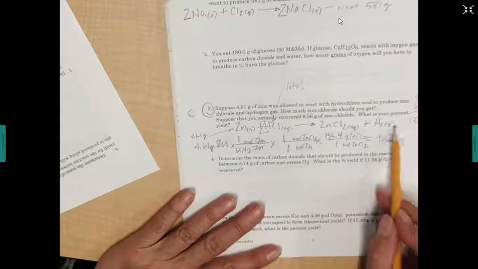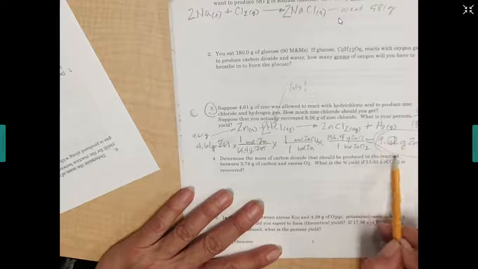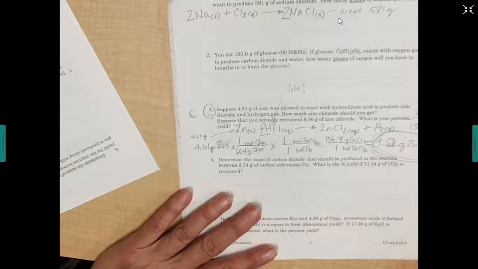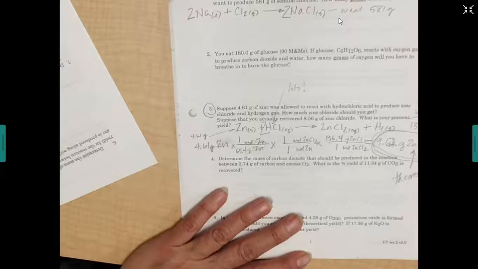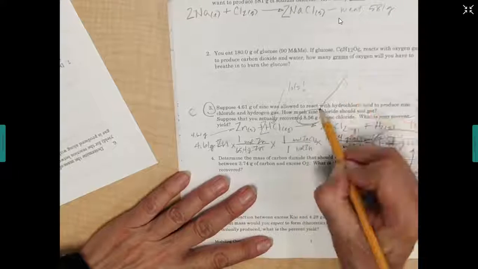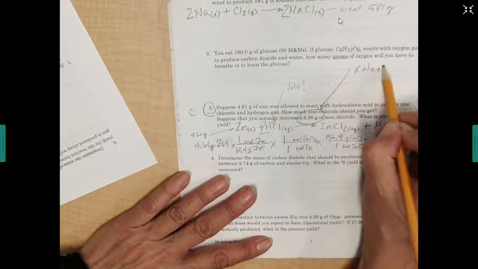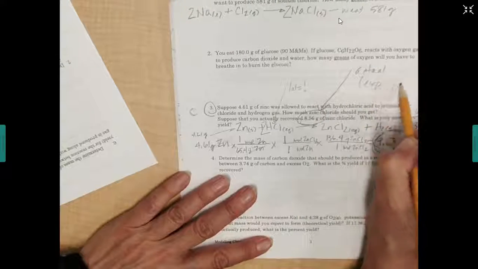All right, but we still haven't finished the problem. They want to know percent yield. So is this my actual or my experimental yield? That's my theoretical, excuse me. I should have said experimental or theoretical. This is the theoretical yield, right? That's based on stoichiometry in a perfect world. What's my actual yield here? 8.563. Right, there's my actual or experimental yield.